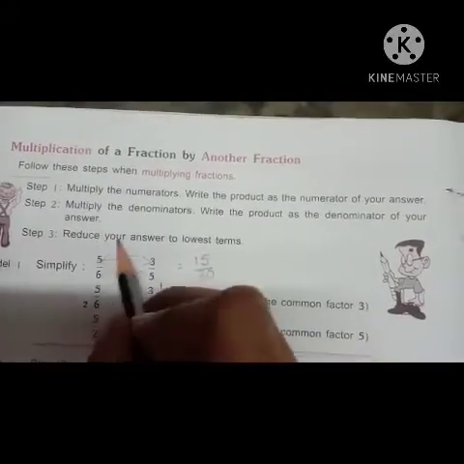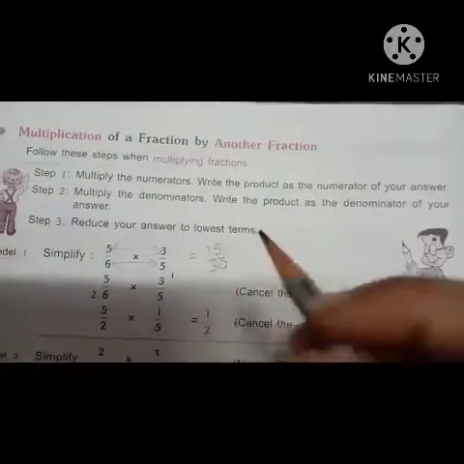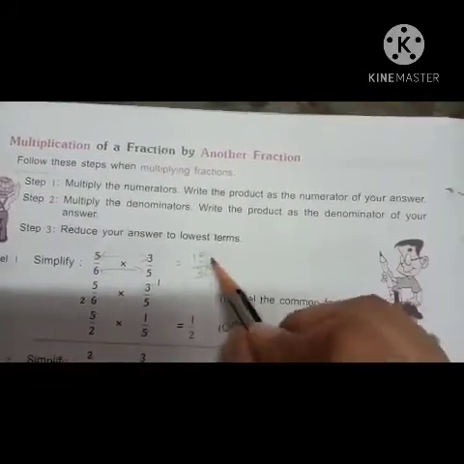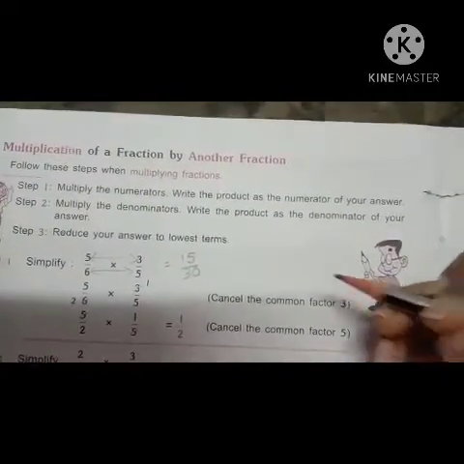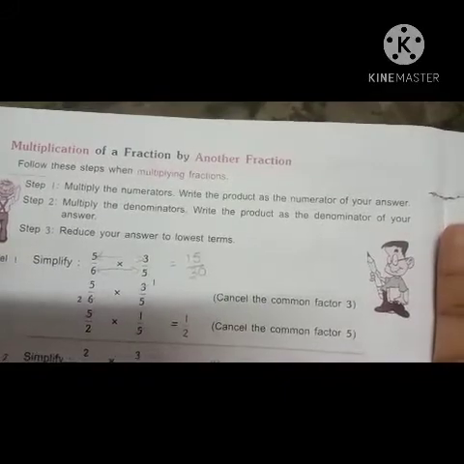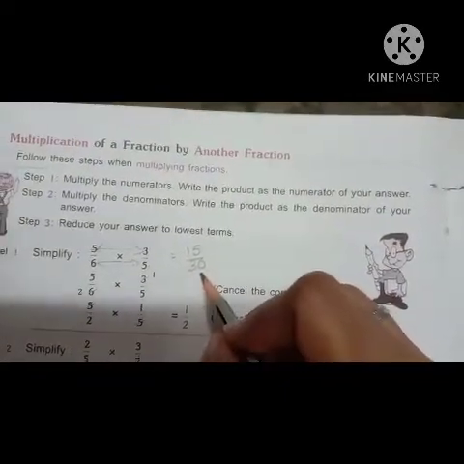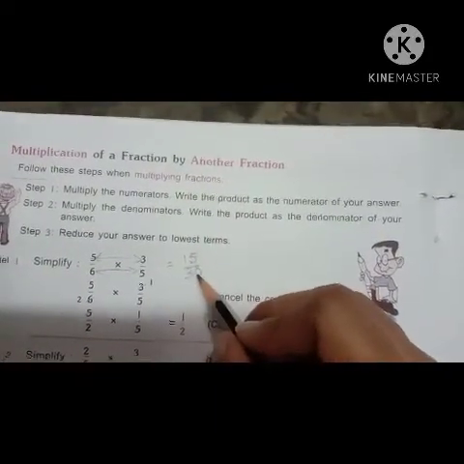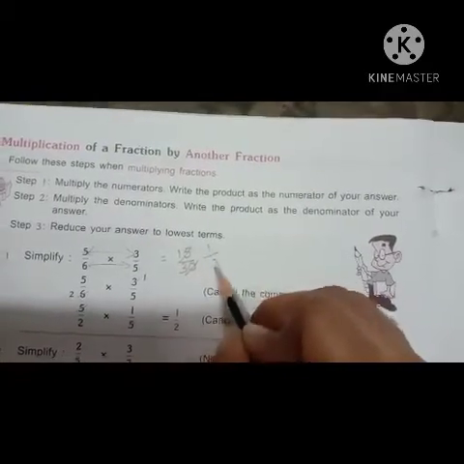And next, reduce your answer to lowest terms, if it is possible. If it is possible only; otherwise, no need to reduce it. If there are no common factors, we just leave the number like this. If there are common factors, we have to reduce the number. 15 by 30: 15 ones are 15, 15 twos are 30. It is very easy to find out: 1 by 2.